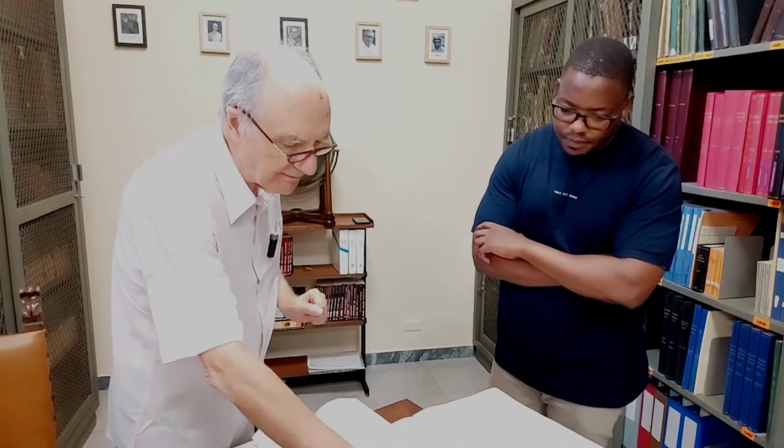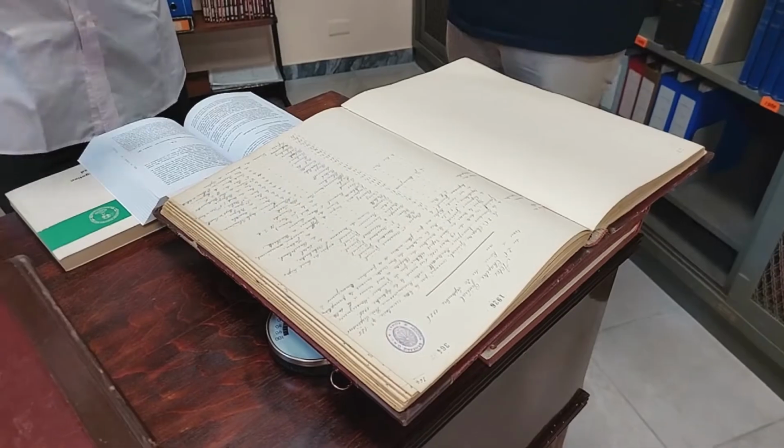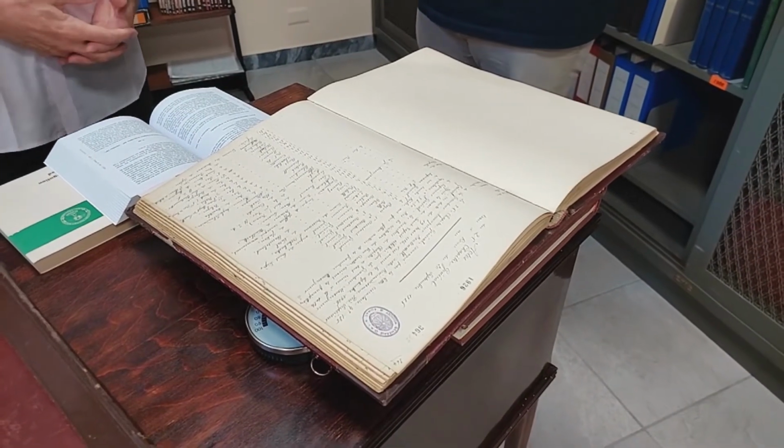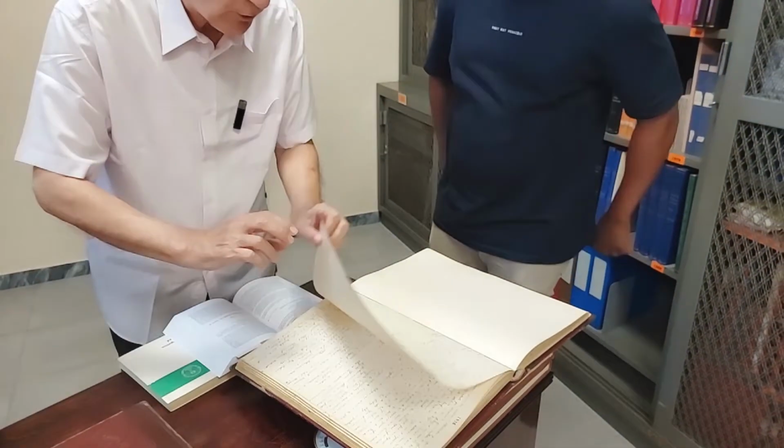I guess that one of the most important was the chapter in 1926. It was the largest assembly of the congregation at that time. Here we have the list of all the participants.